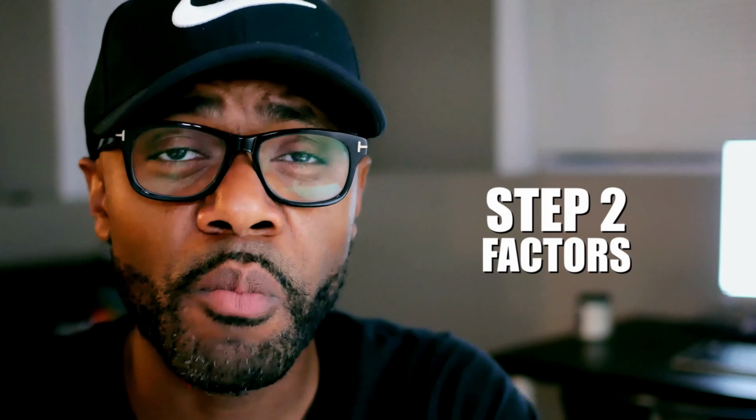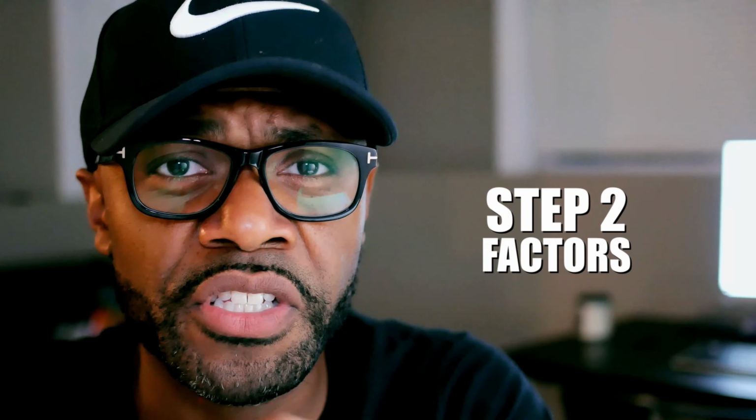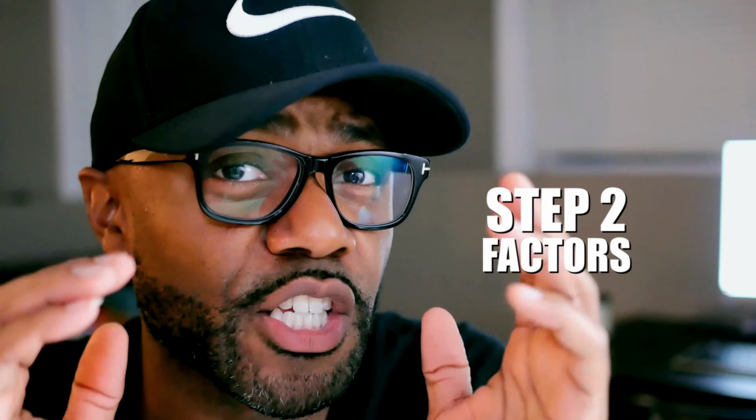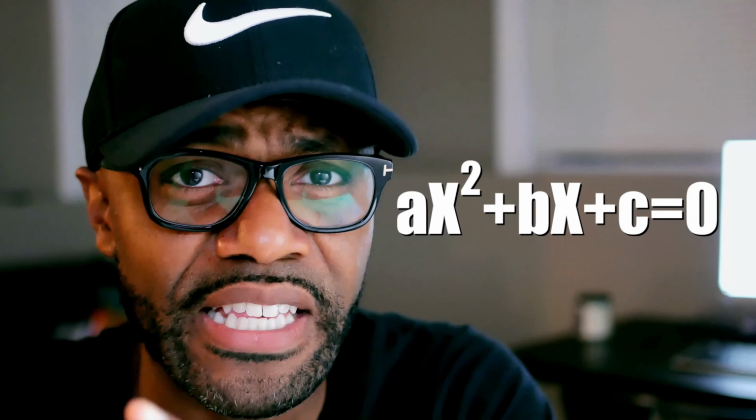Step 2, factors. For most quadratic equations of the form that we saw in the beginning, you have to have factors of the extremes, both the a value and the c value. Then ultimately, you'll play around to get the middle value, but that's not what's important. So again, you have to have factors of the extremes, both the a and the c. Once you have those factors, then you can go on to step 3.